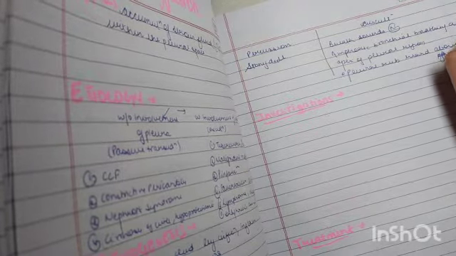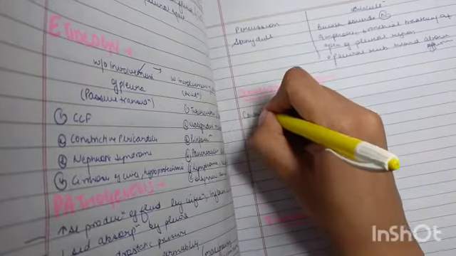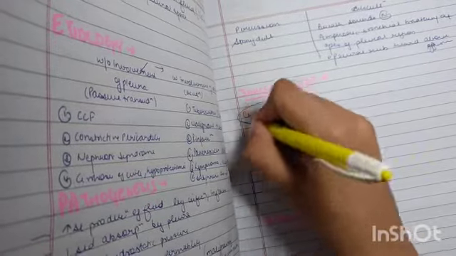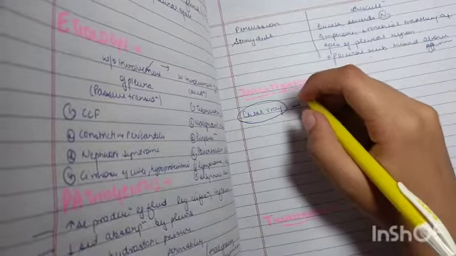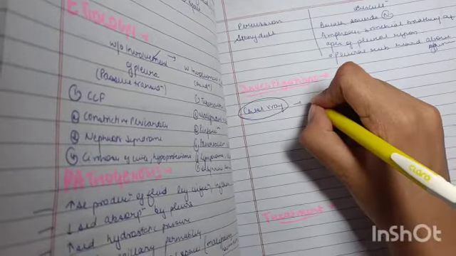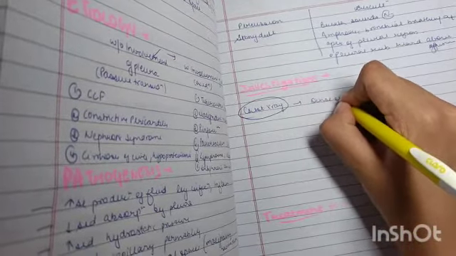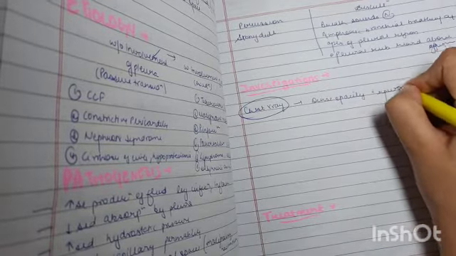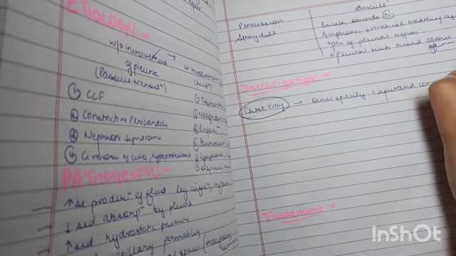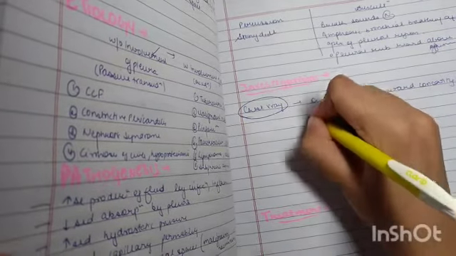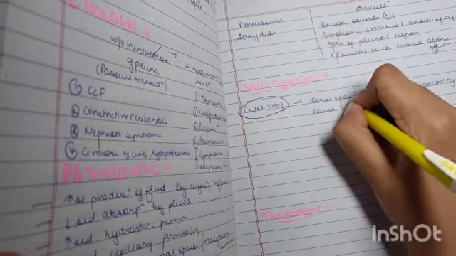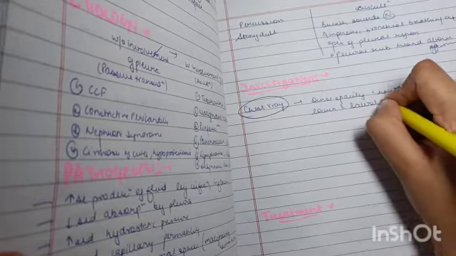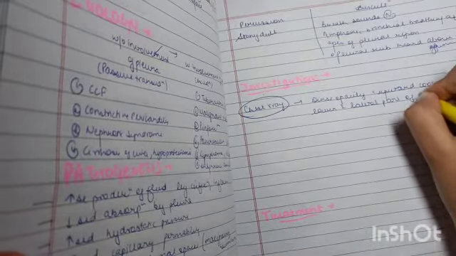Now, coming on to the investigations, the foremost investigation that we will do is the X-ray of chest. In this, what you will see is a uniform dense opacity with upward concavity in the lower and lateral part of the hemithorax.